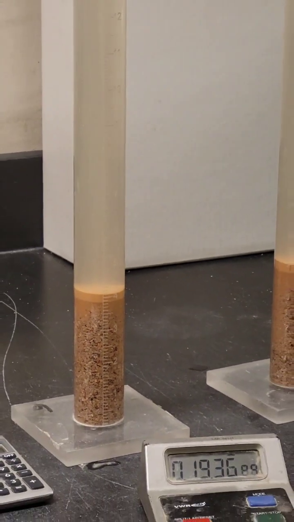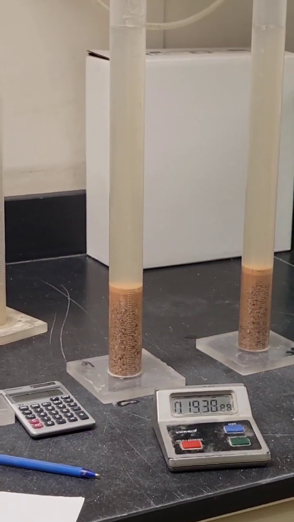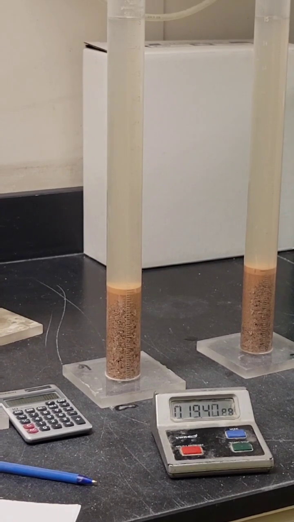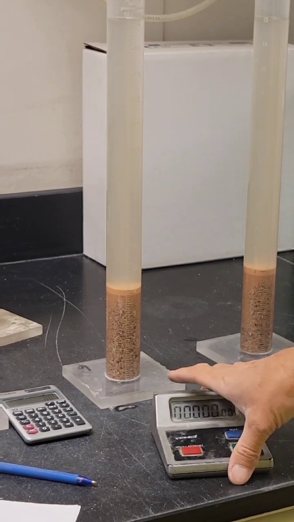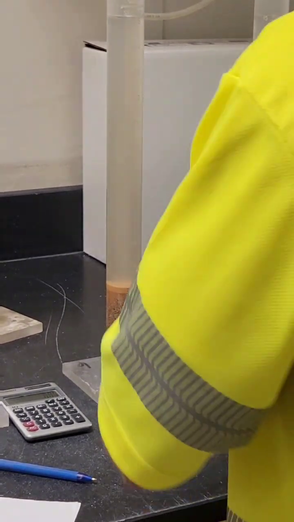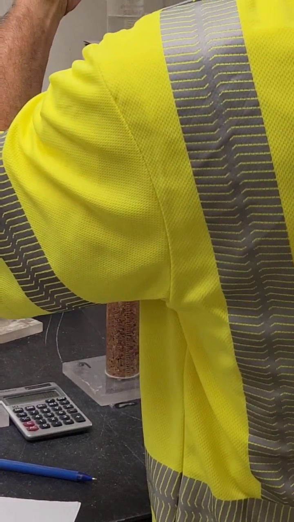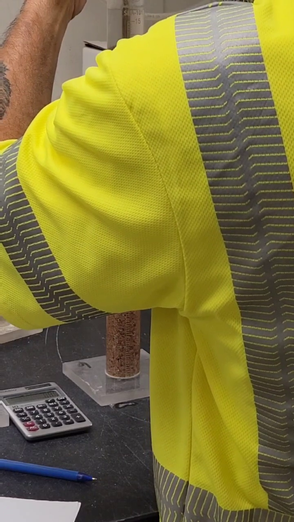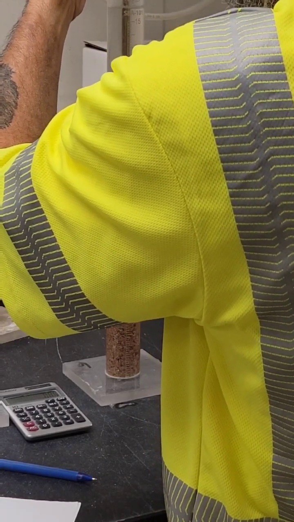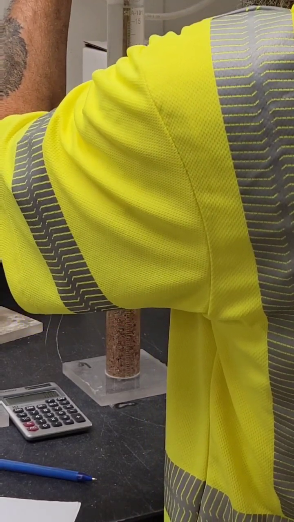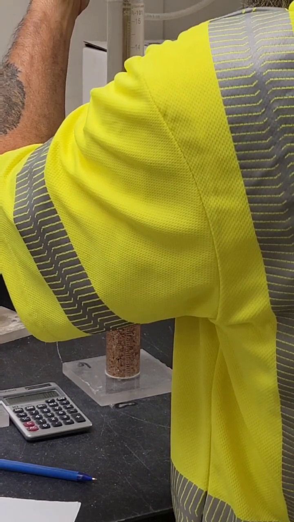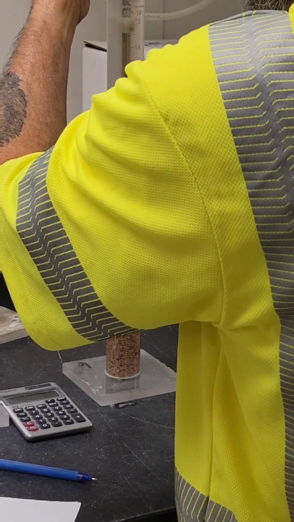So we'll zoom out again, and lower the foot back in on the second sample. So we got 4.1 on our clay reading, and now we're looking for our sand reading.